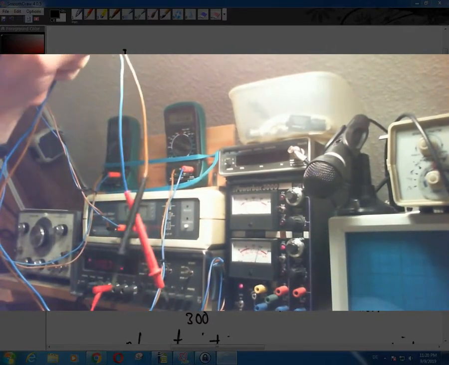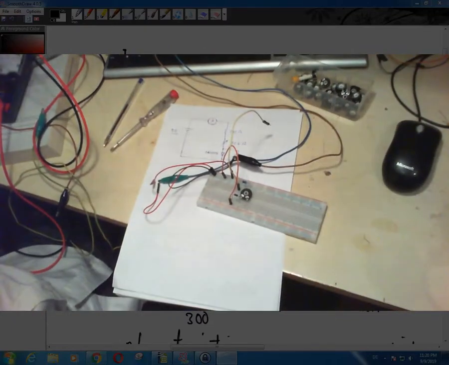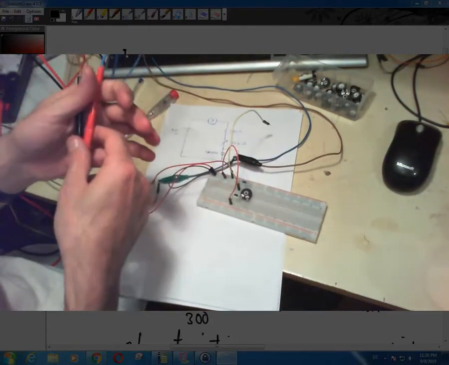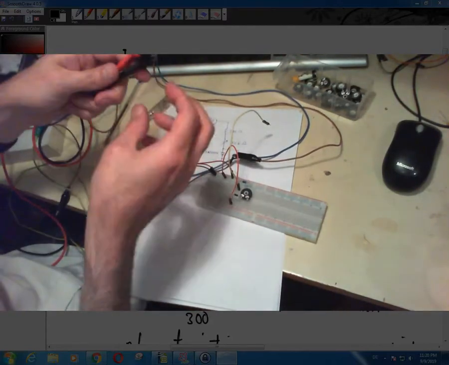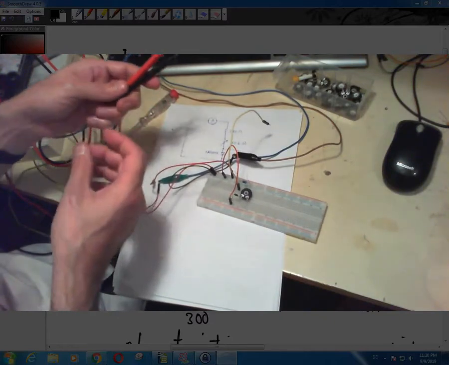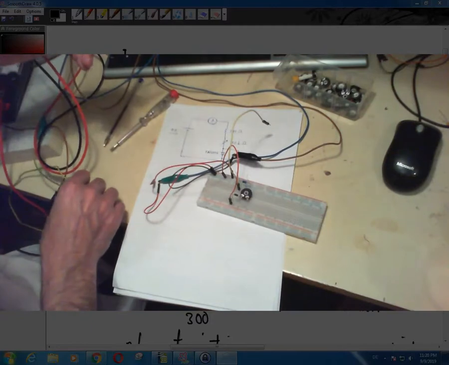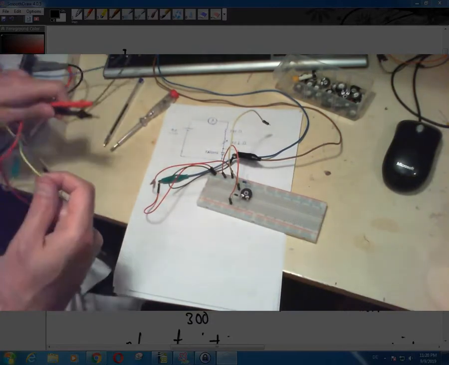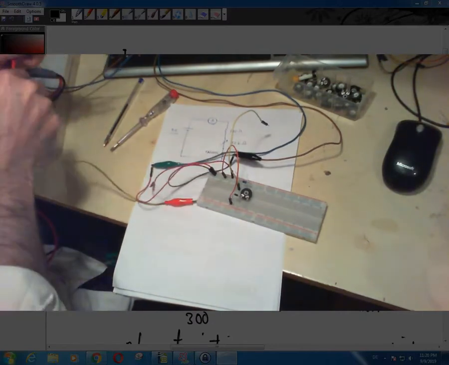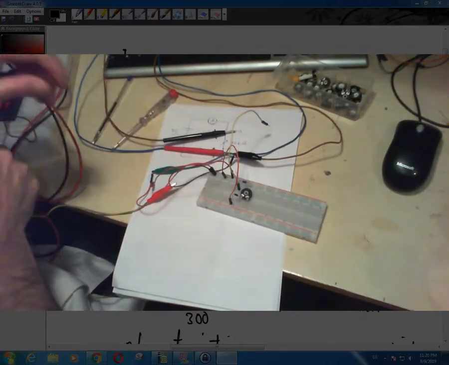So these are the leads coming down, and these are the leads of my ammeter. On your ammeter, you have a positive and a negative. So what I need to do is use these alligator clips.